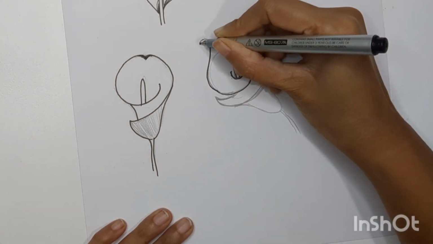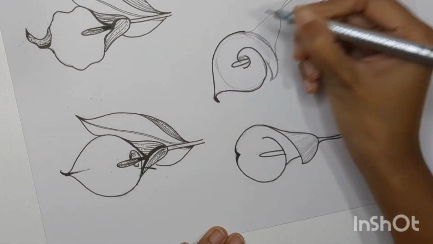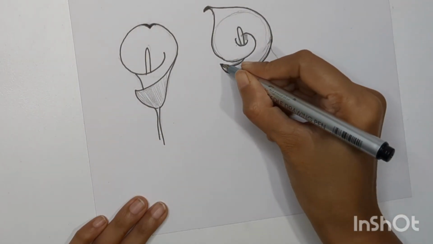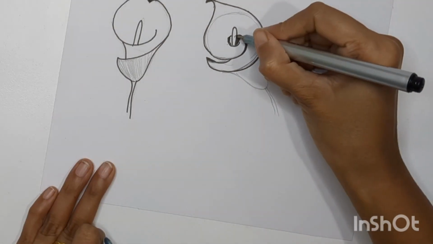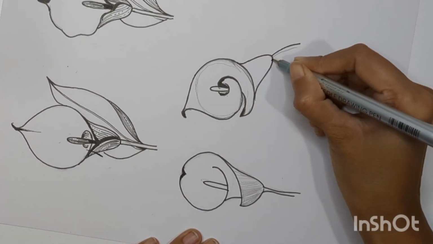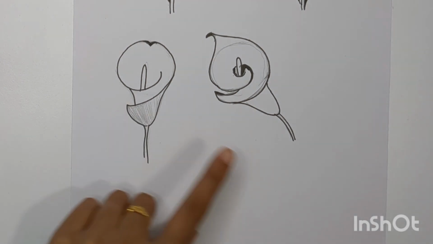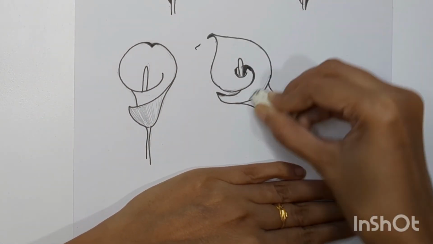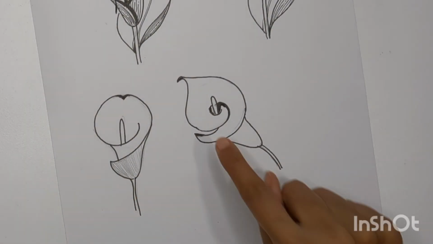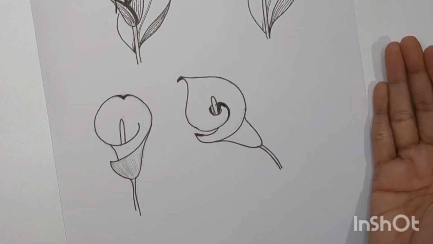You can do just the opposite to create the right perspective. Now I'm highlighting the center part of the circle. I've also highlighted the tip of the petal, and the U shape is also tilted towards the left side. You can do the same thing for the right perspective as well.